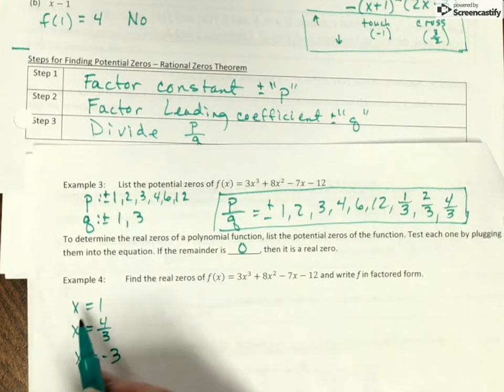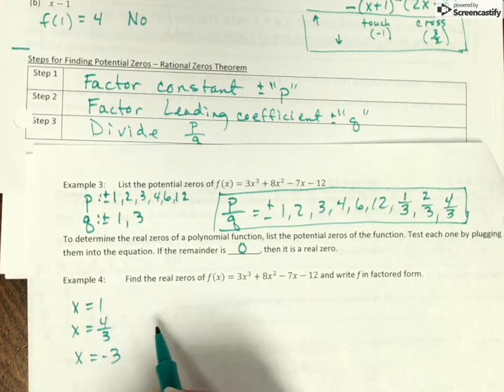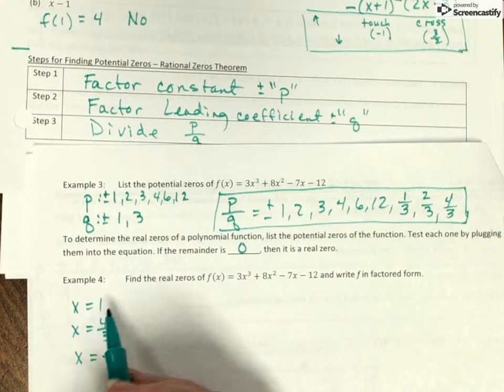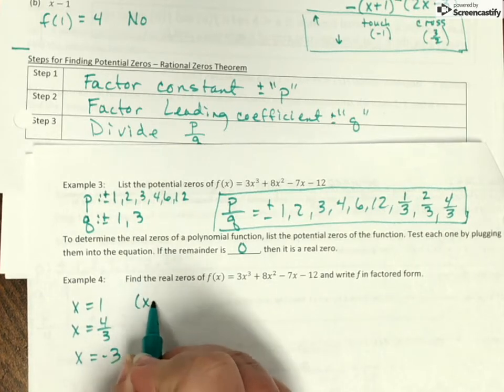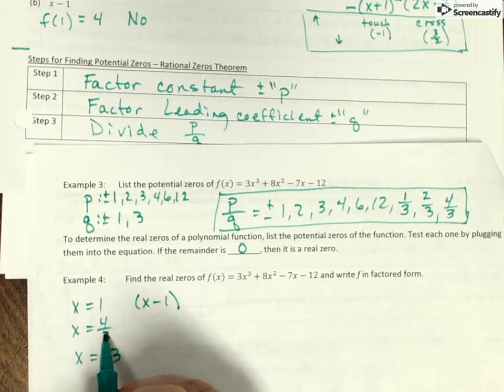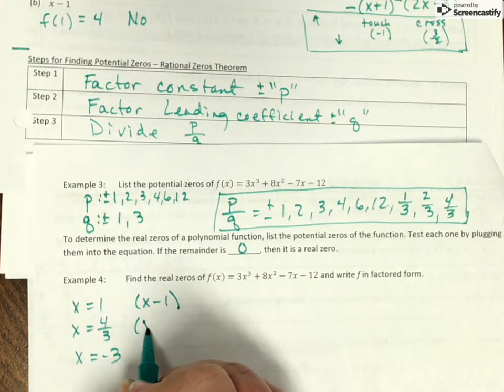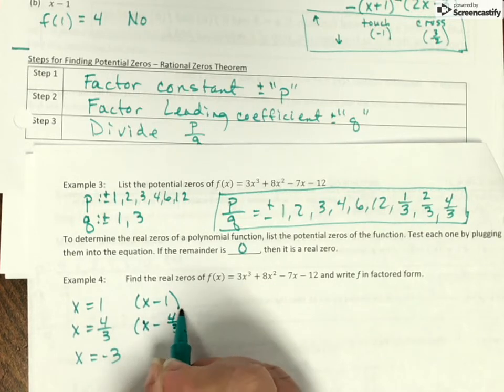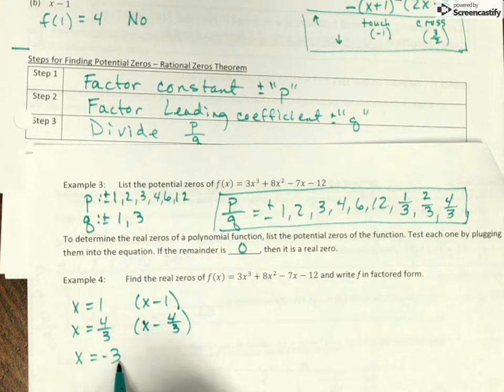I know all the zeros. So how could I write this in factored form? Well, x equals 1 makes a factor of x minus 1. x equals 4/3 makes a factor of x minus 4/3. And x equals -3 makes a factor of x plus 3.